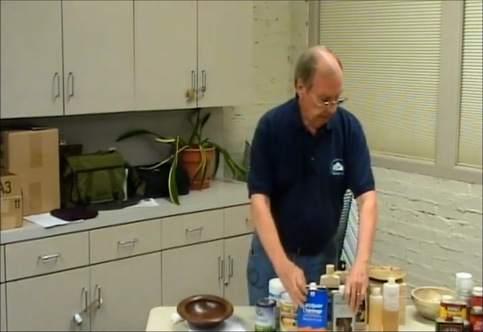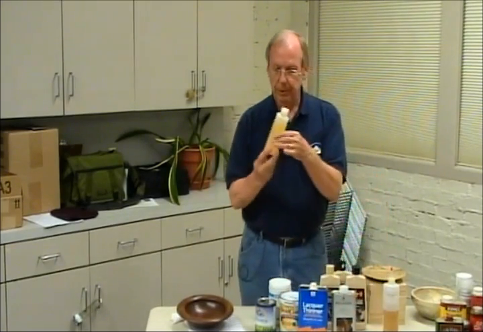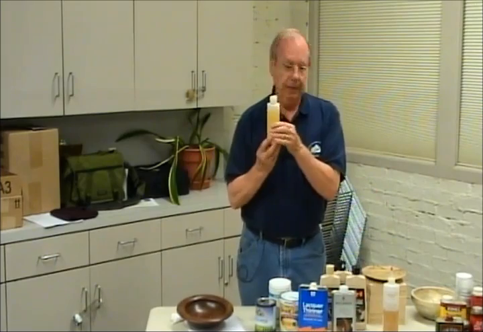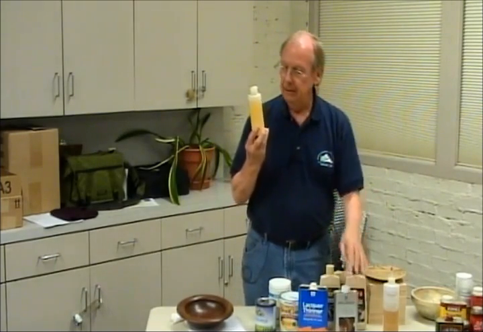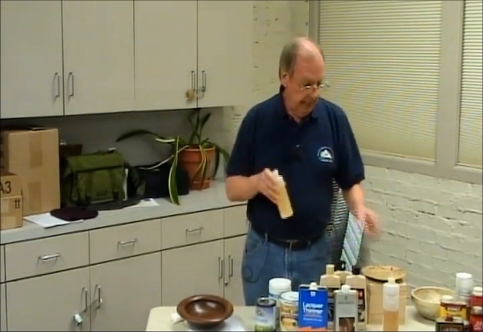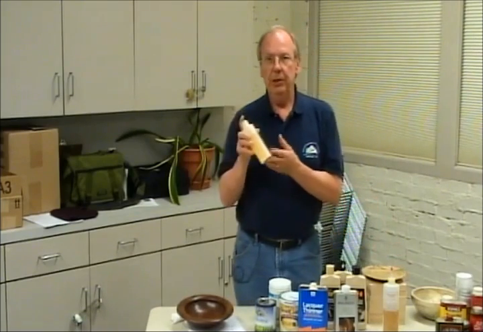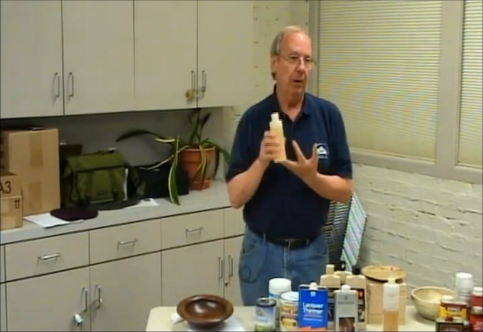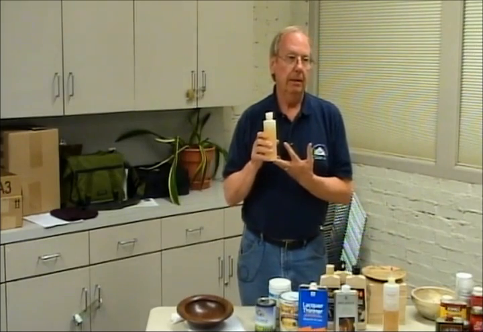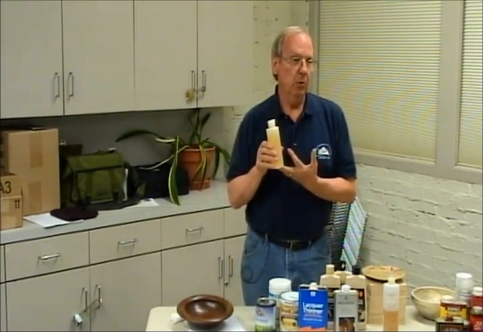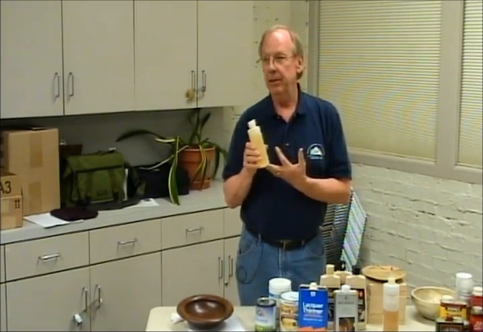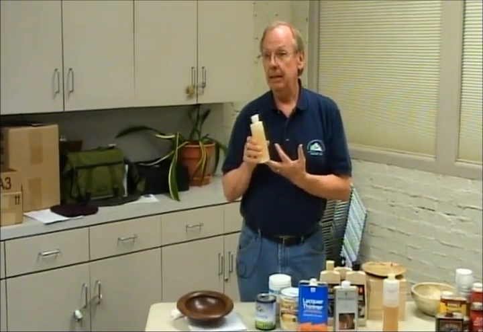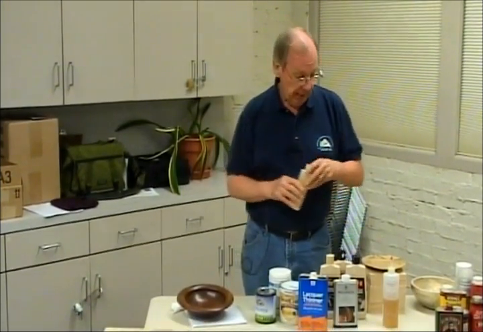So you end up with a slurry of the sanding sealer in the lacquer. I put 1 to 2 coats of this on. It dries very quickly. It's a great way of sealing wood. It gives you a very fast seal and a pretty good shine besides.